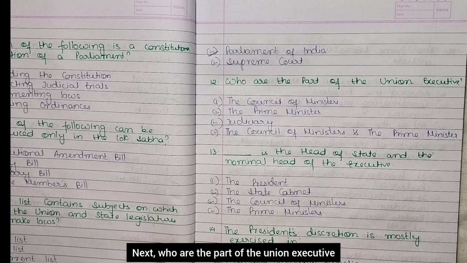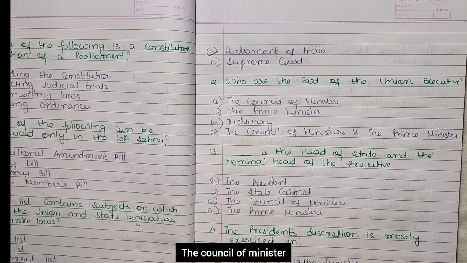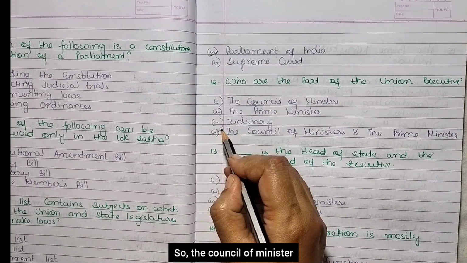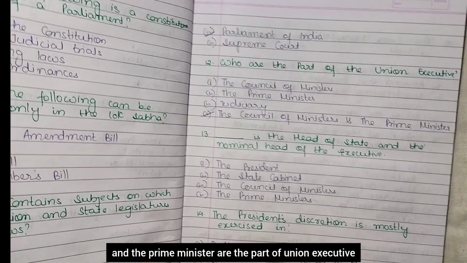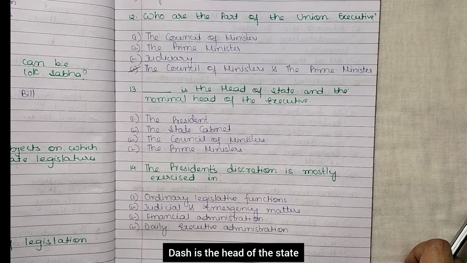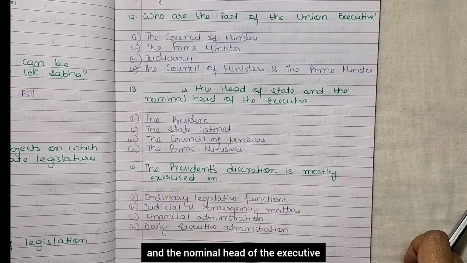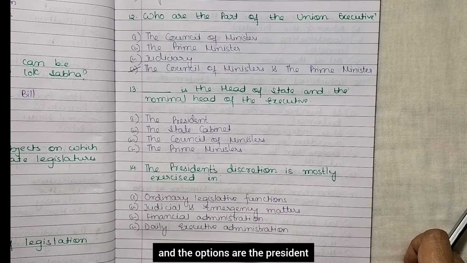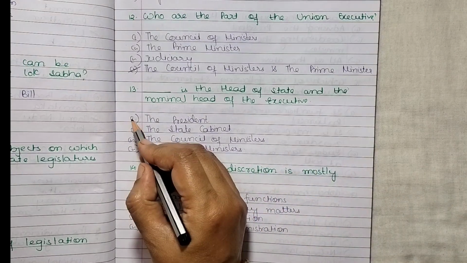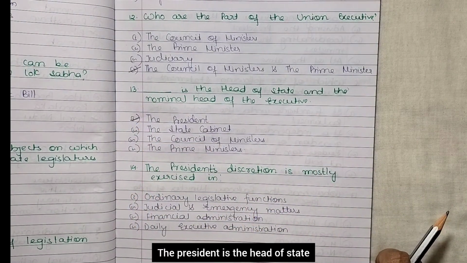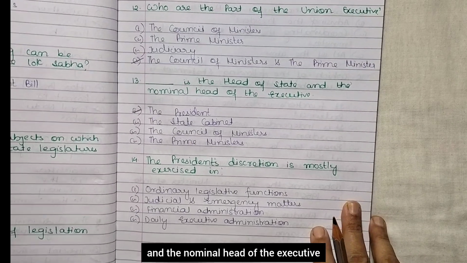Next, who are the part of the Union Executive? The Council of Ministers, the Prime Minister, Judiciary, the Council of Ministers and the Prime Minister. So, the Council of Ministers and the Prime Minister are the part of Union Executive. Dash is the head of the state and the nominal head of the executive. The options are the President, the State Cabinet, the Council of Ministers, the Prime Minister. The President is the head of state and the nominal head of the executive.